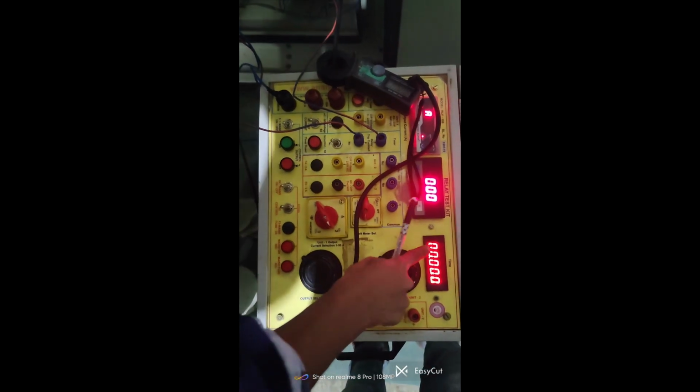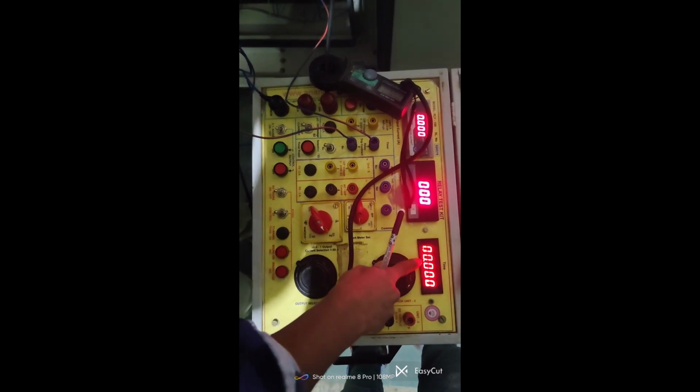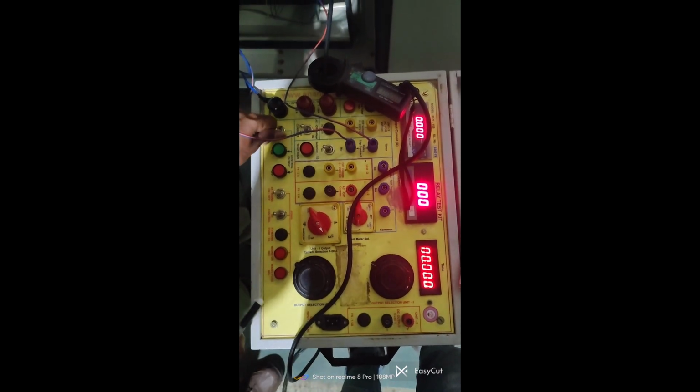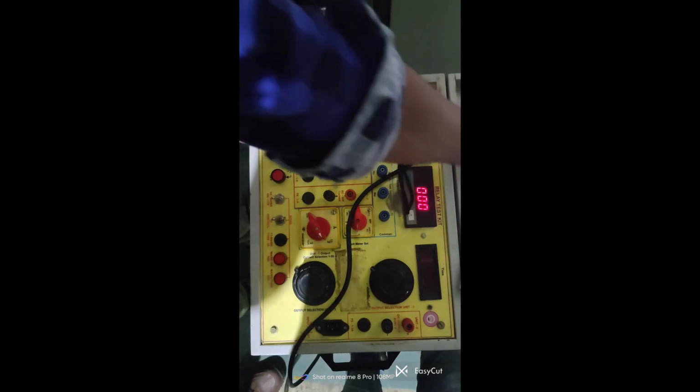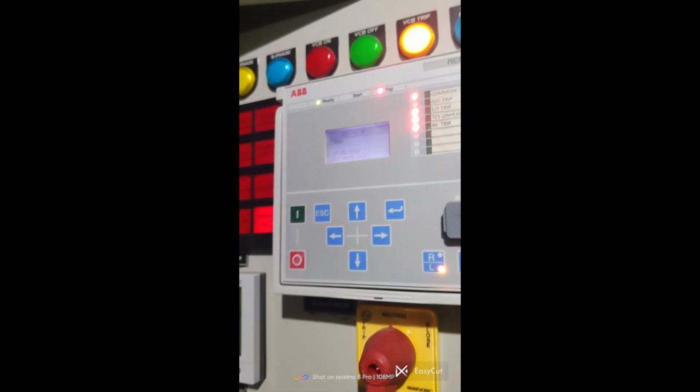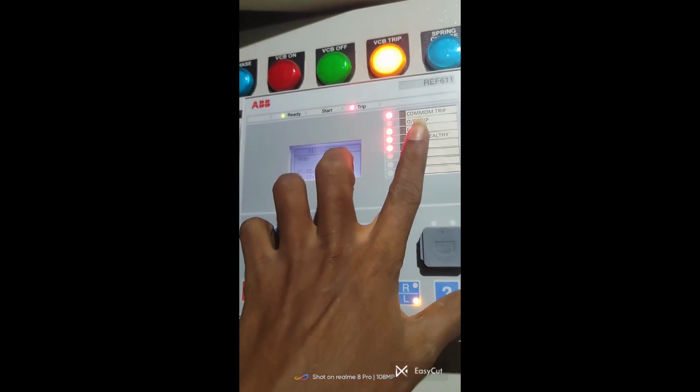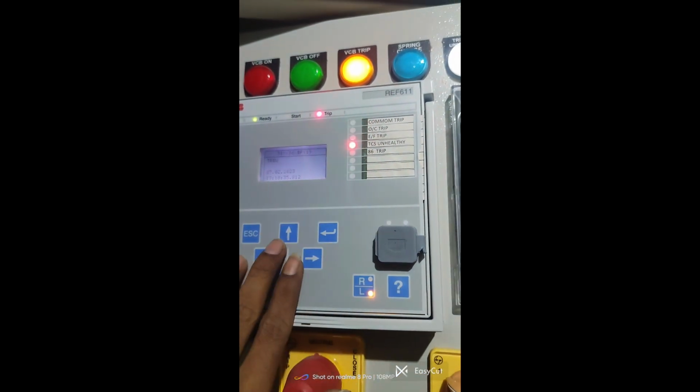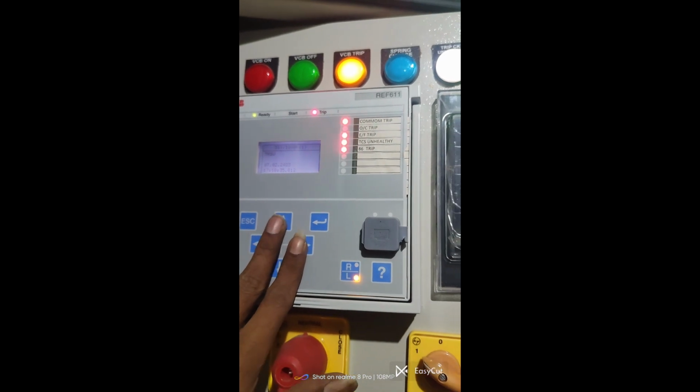It can operate in 0 seconds for the DMT curve. The current was 0.754 and the operating time was 0.0 seconds. Now the earth fault indication is working.